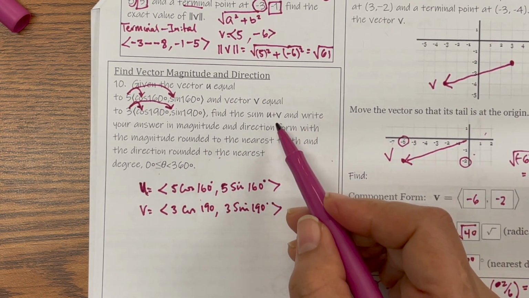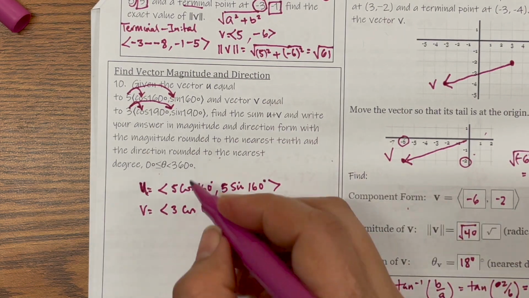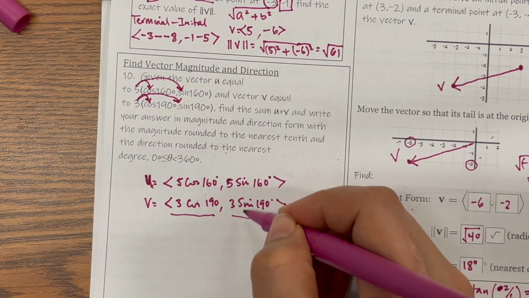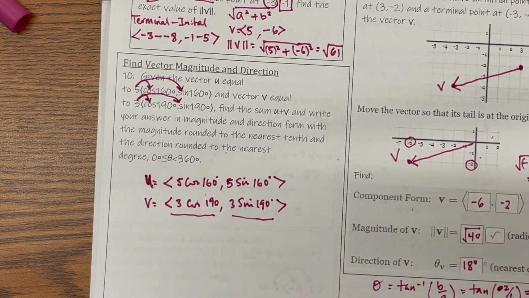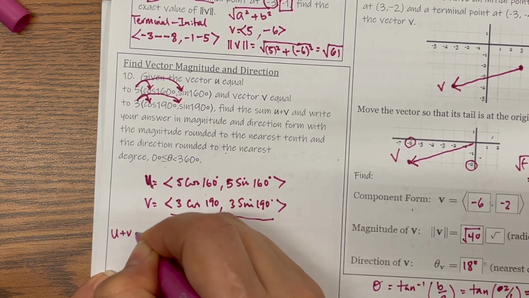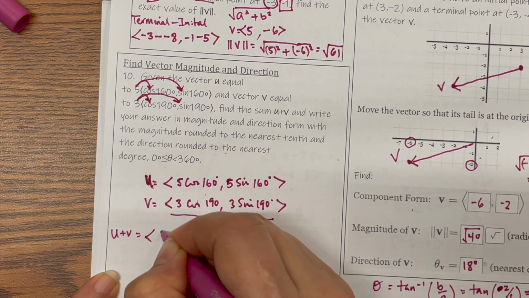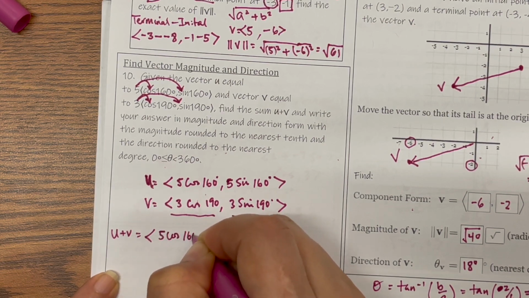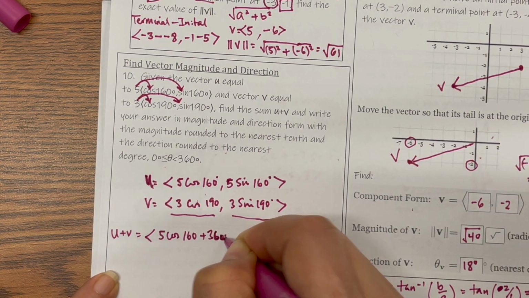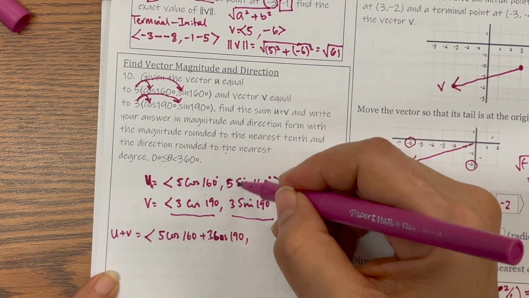Now we're finding the sum, so we're going to add these two. Again, I'm just going to leave it in exact format so that I don't have to round. So I'm going to write u plus v is equal to 5 cosine 160, and we're going to add it to 3 cosine 190. And we're going to do the same thing with the y's.